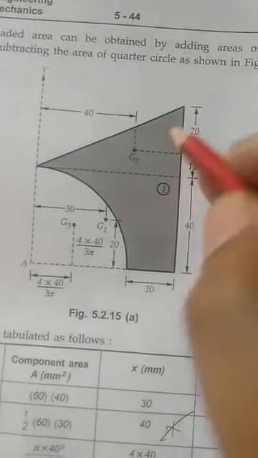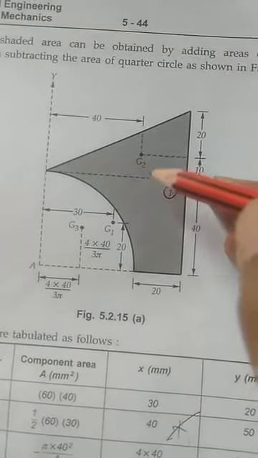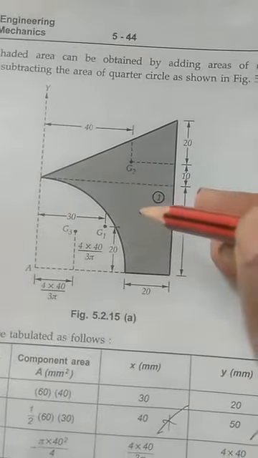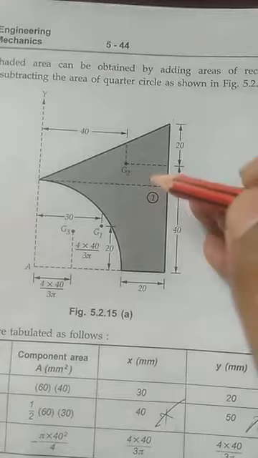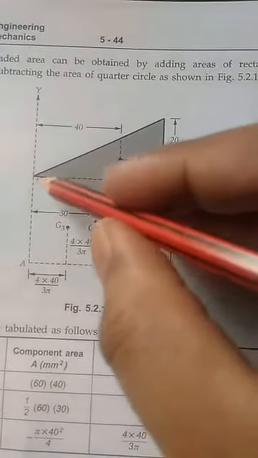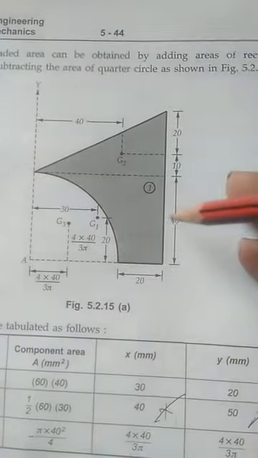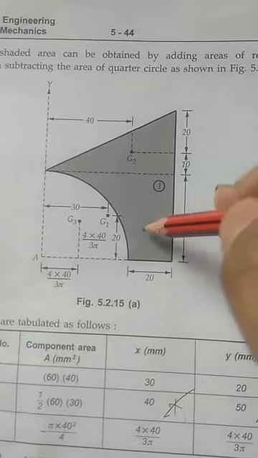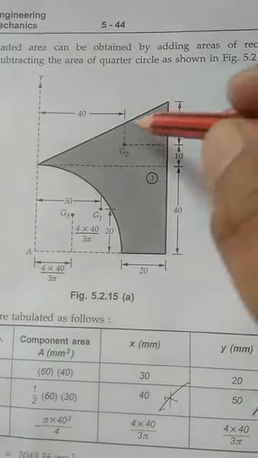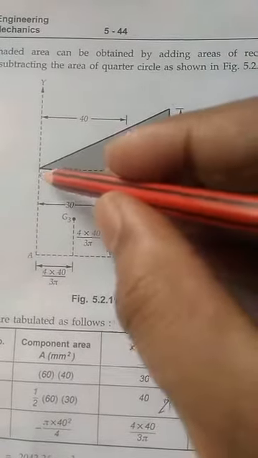So for the given section, we need to find the centroid of each part. As soon as you see this figure, you need to determine the total number of sections. See here, if you take the dotted lines, you can see this one as one rectangle, this one as another rectangle, another area is a right angle triangle, and the third one is a quadrant.